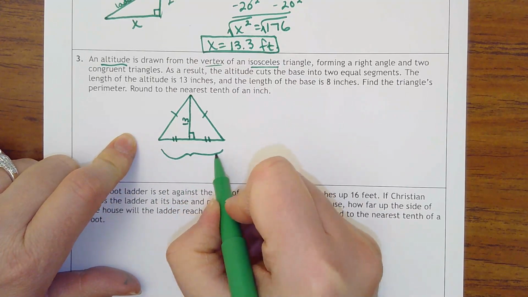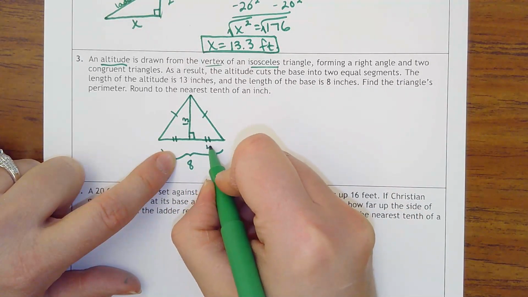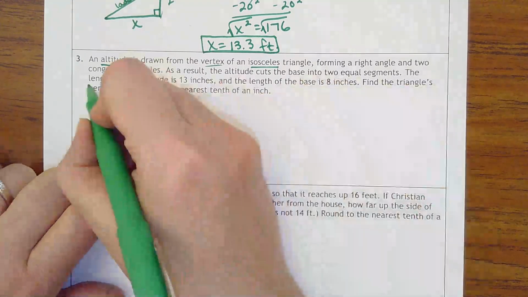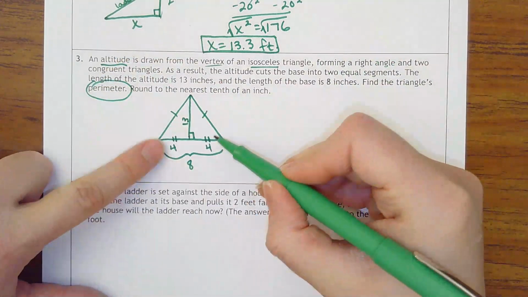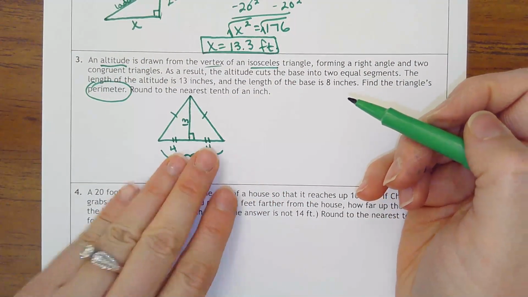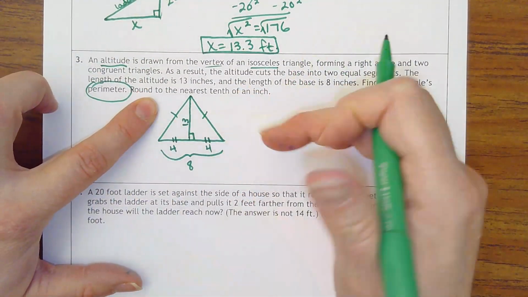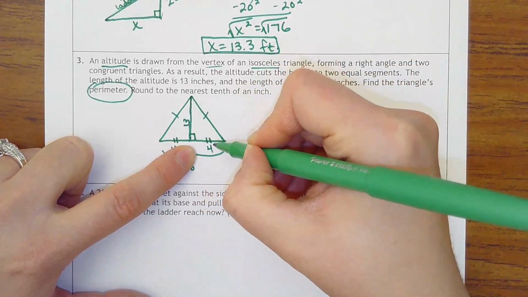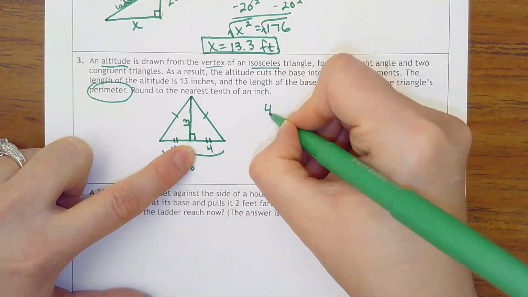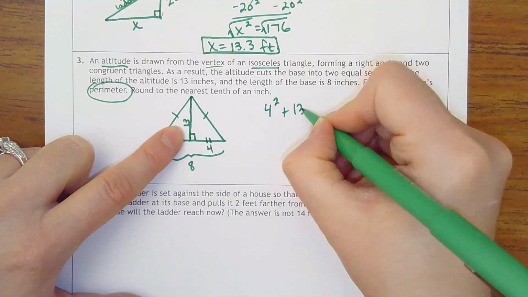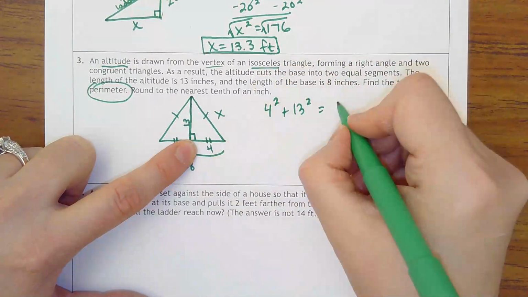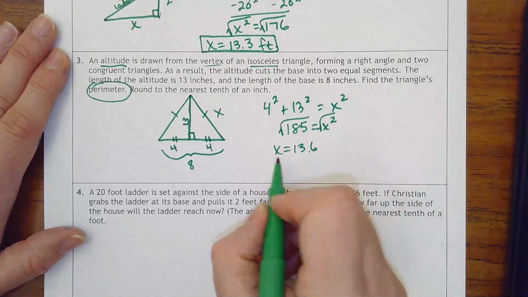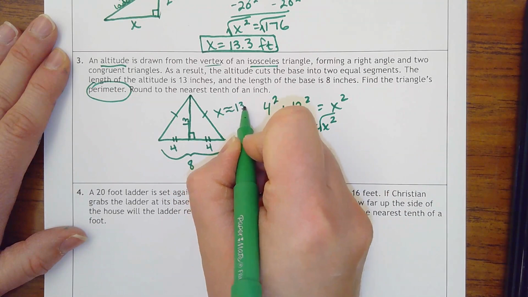Okay, so how they're saying that means this whole thing's 8, so if I divide that by 2, that's 4 and that's 4. Find the triangle's perimeter. So I want to add up all the sides. I already know this side's 8, but I want to find this, which is also this, and add them. So all you're doing is looking at one of your triangles and doing Pythagorean theorem. So I'm going to look at this one. 4 squared plus 13 squared equals x squared. And you should get that x is about 13.6.